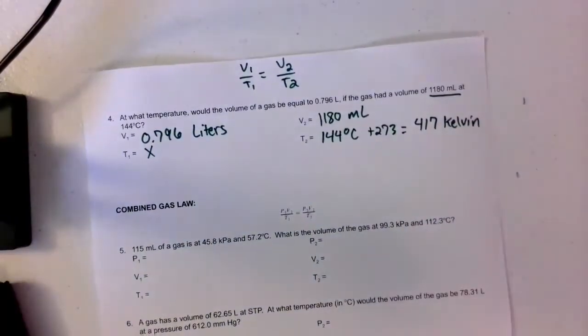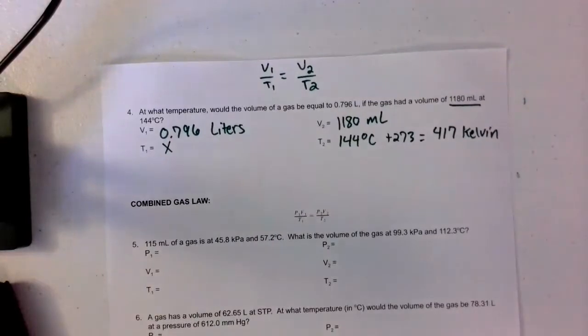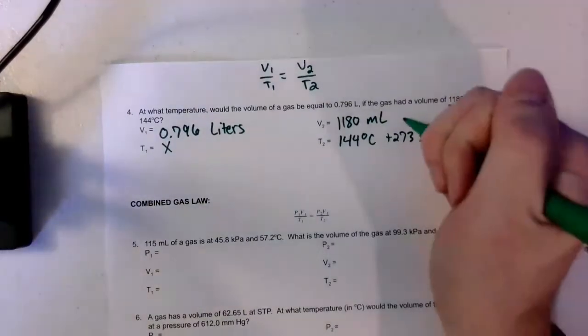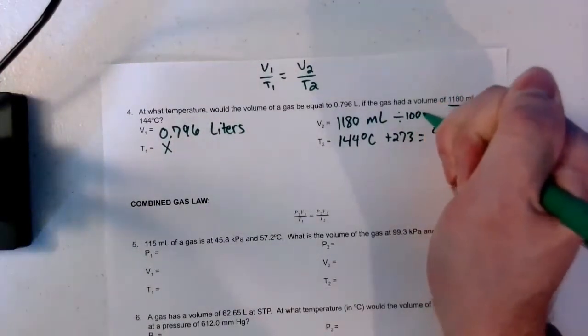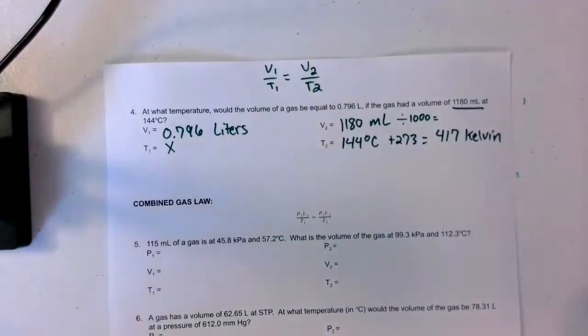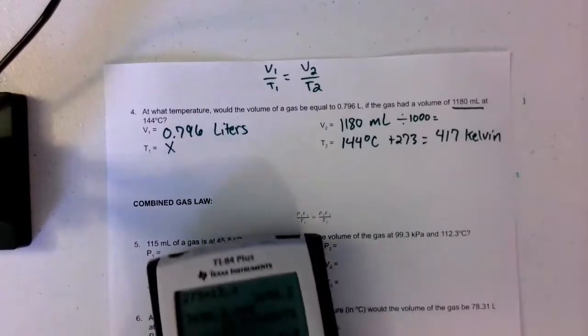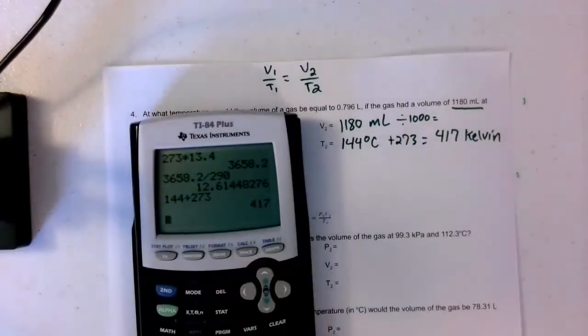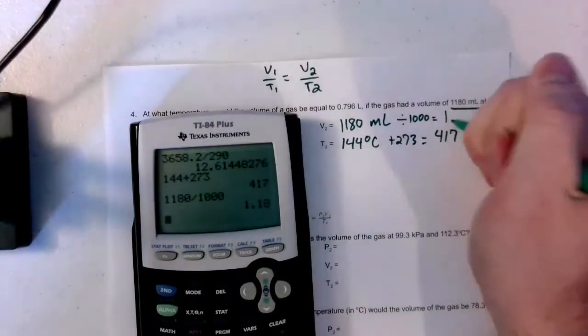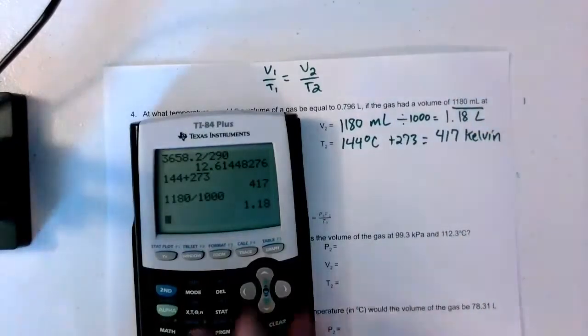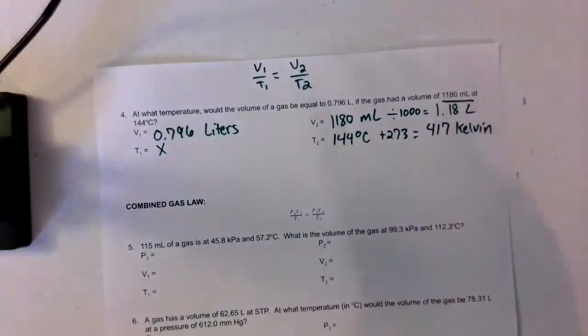Now I've got to deal with this 1180 milliliters. The easiest way to convert from milliliters to liters is just to divide by 1,000, because there's 1,000 milliliters in 1 liter, because the prefix milli means 1,000. So on my calculator, I'm just going to do 1,180 divided by 1,000, and that gives me 1.18 liters. So that was pretty simple, pretty easy.